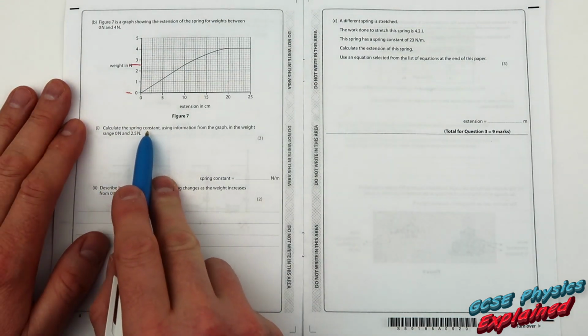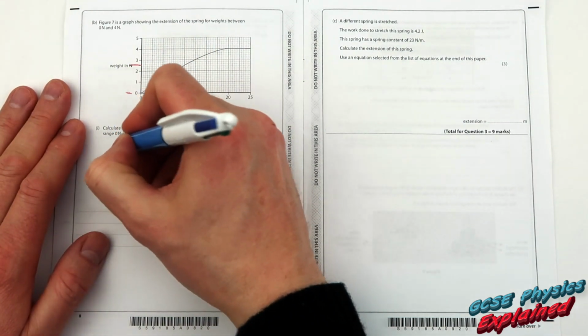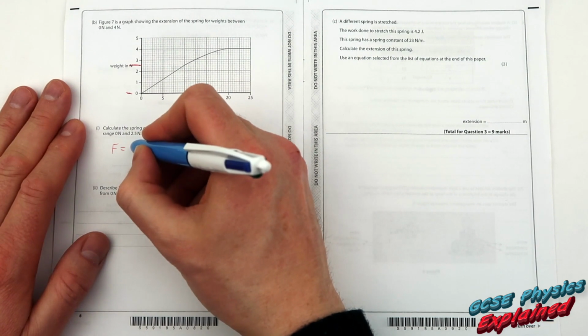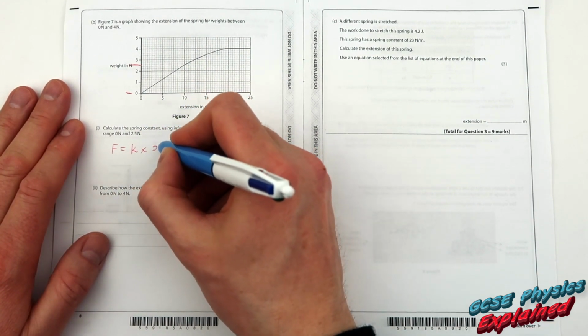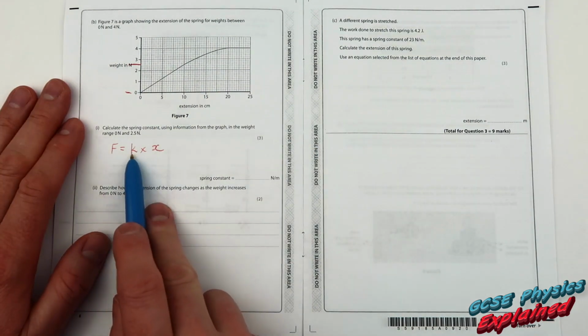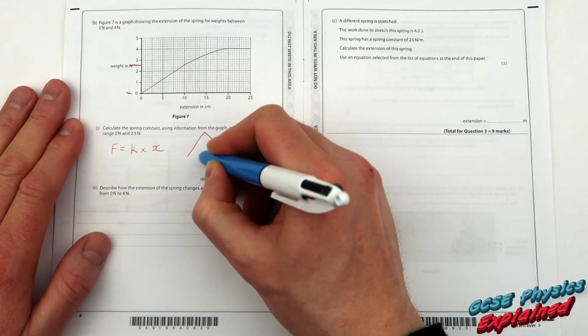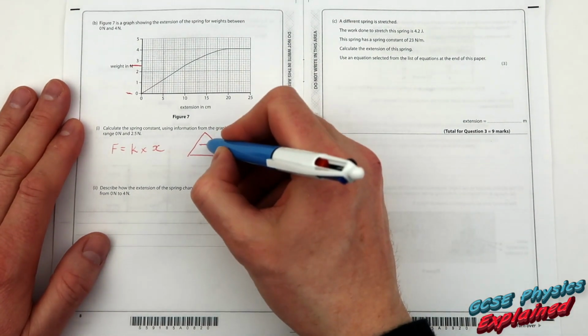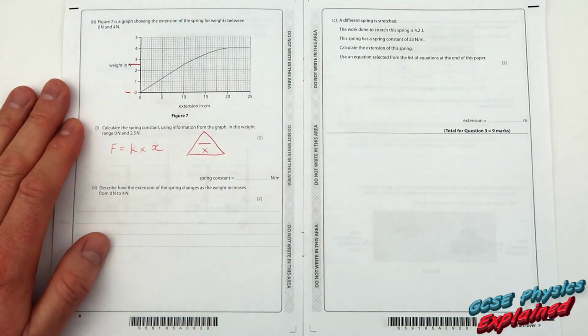So the spring constant, we've got force equals the spring constant times by the extension. So we need to rearrange that to find the spring constant. So we'll use the magic triangle, draw the triangle, create a top shelf, split the bottom bit into 2 by putting a multiplication sign there.